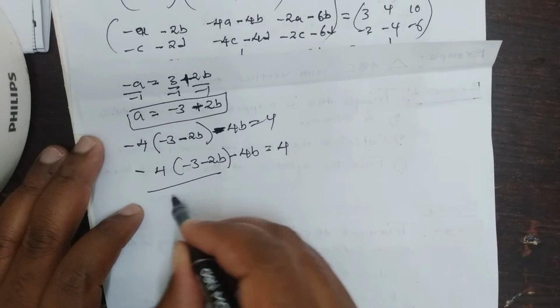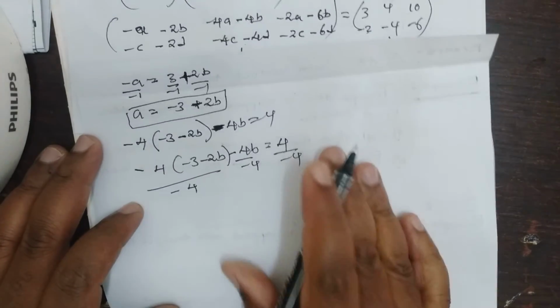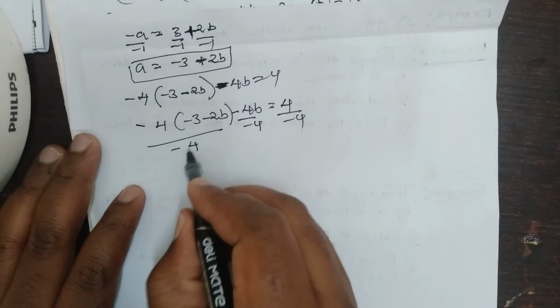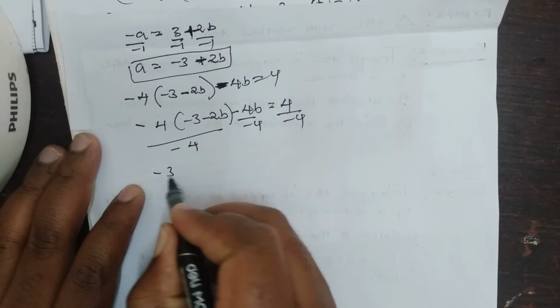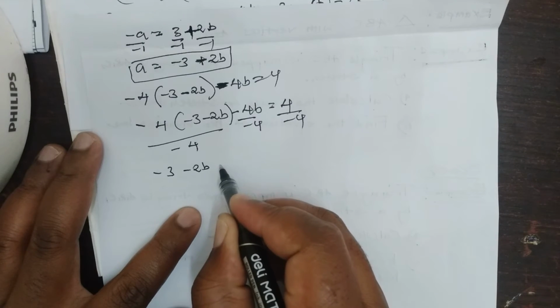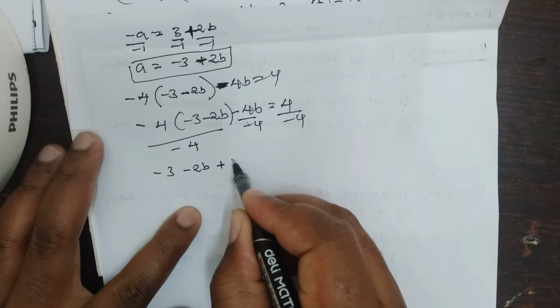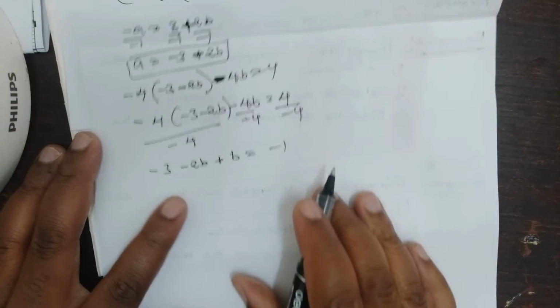Now I can divide here by negative 4. So this and that will cancel out. Negative 3 minus 2b plus, because this into that will be plus b. The answer is negative 1.